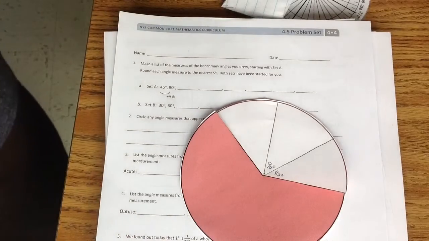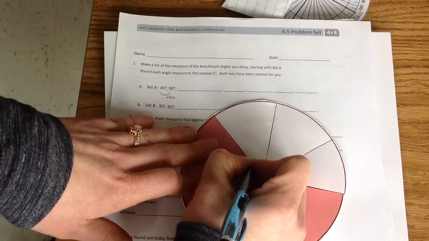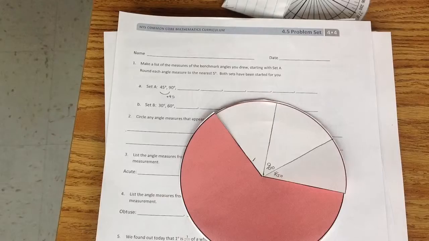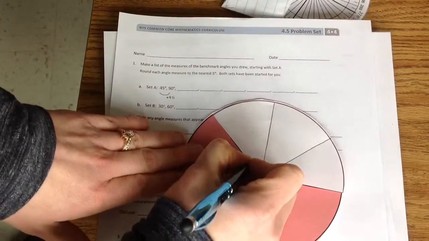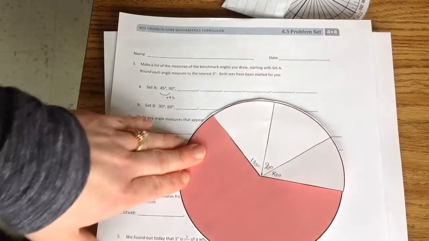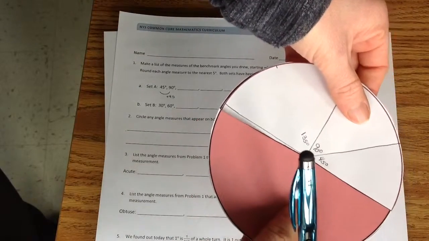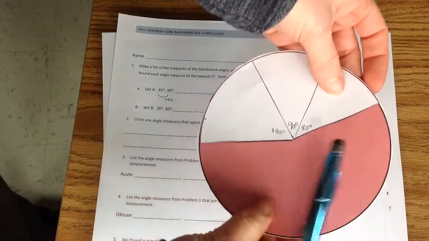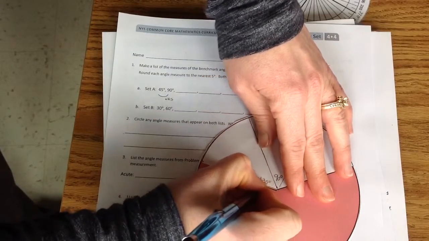So 90 plus 45 is... What do you think it is? You got it? 135. Good job. 135 degrees. Then, when I go to that original line I had drawn for my quarters, look at that. Oh, golly. Look what Mrs. Barnes forgot to do. She forgot to draw her line. Sorry about that. I'm going to draw your line.